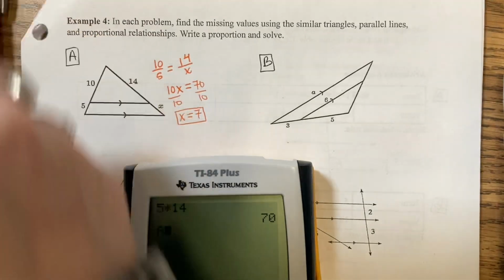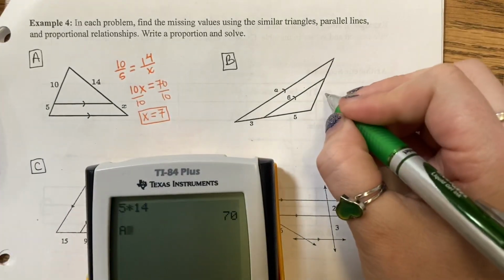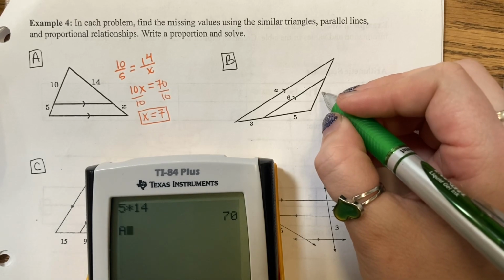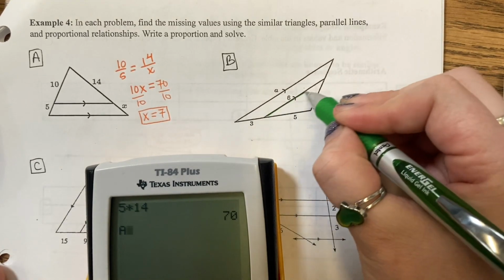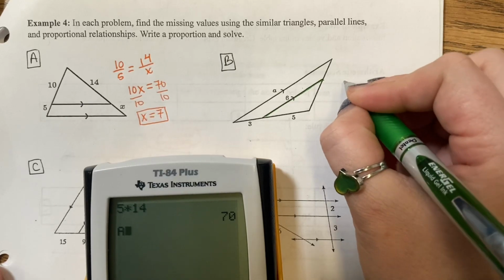Question B. This one's different. I have to be careful because these are bases. So I'm going to take the 2 triangles out.